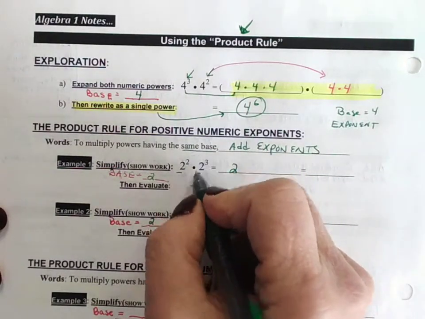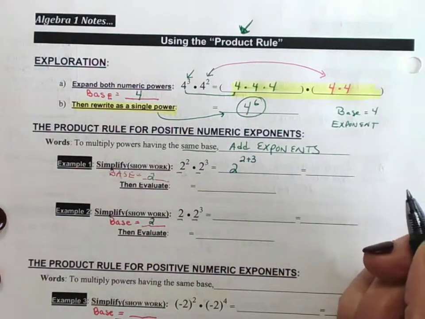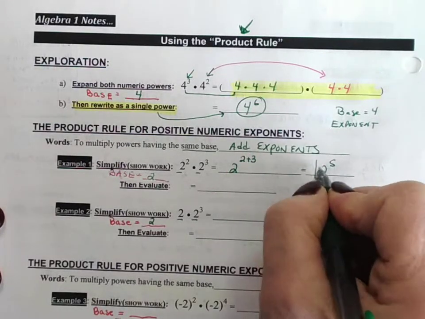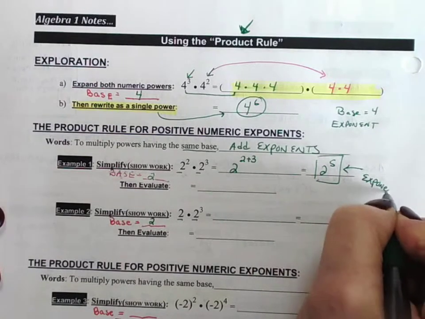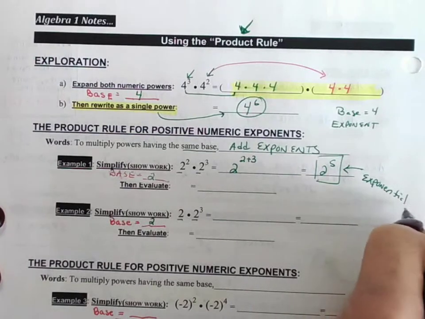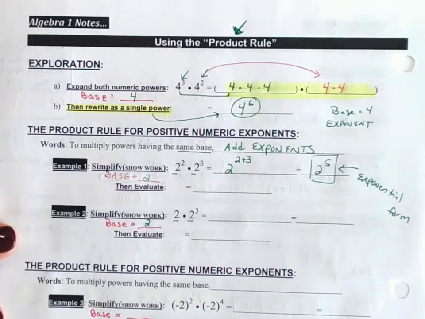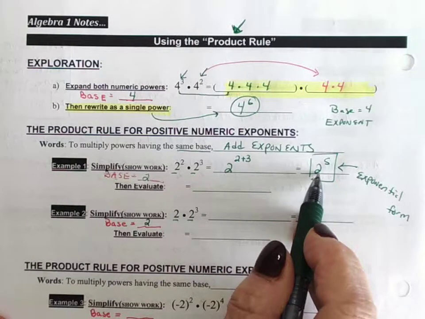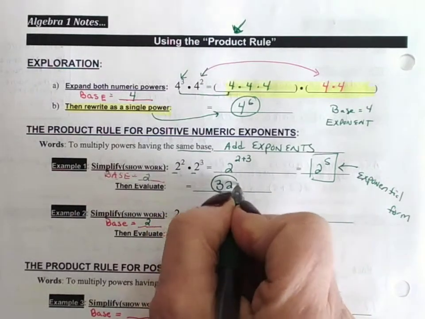So what we're going to do is we add the exponents. 2 plus 3 is 2 to the 5th. And that is in exponential form. 2 to the 5th, you can mentally do that. 2 times 2 is 4, times 2 is 8, times 2 is 16, times 2 is 32. So that's 32.